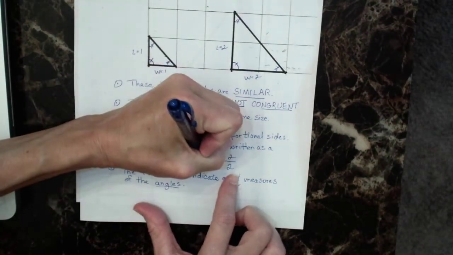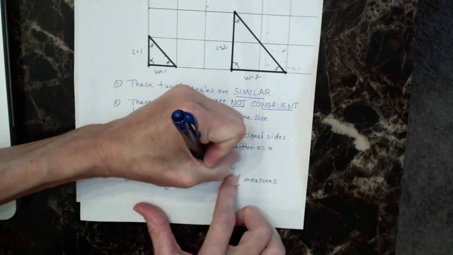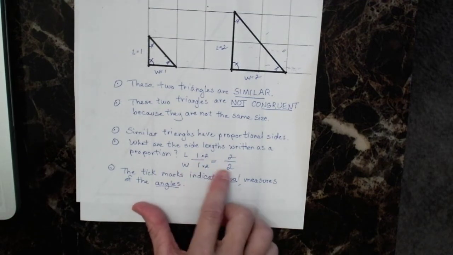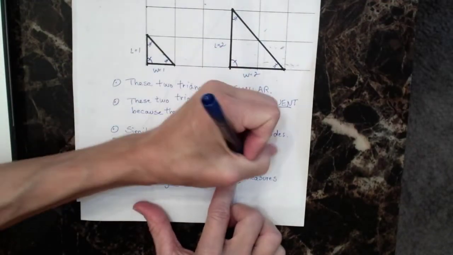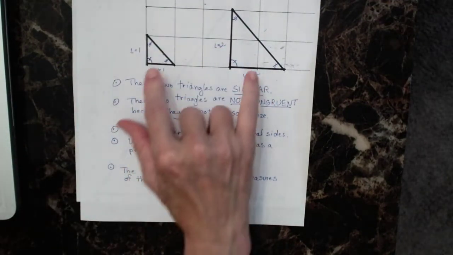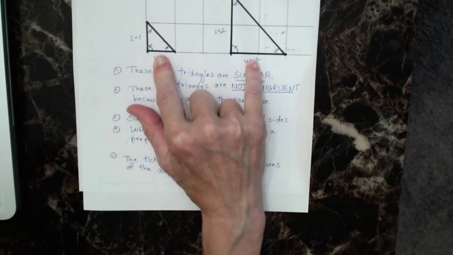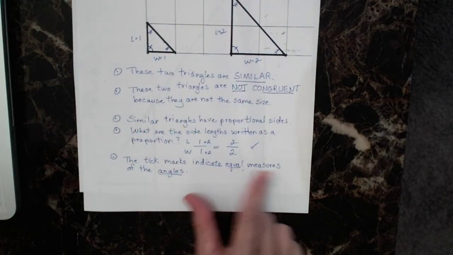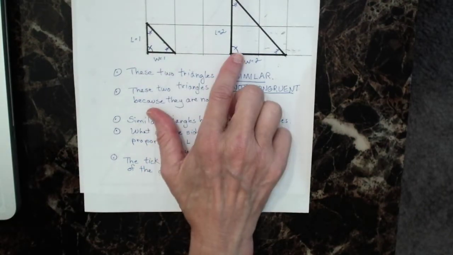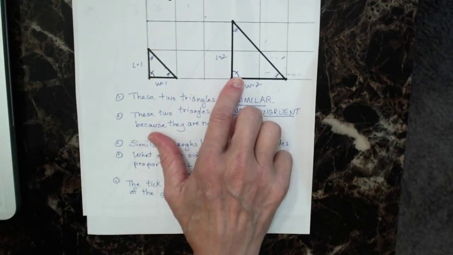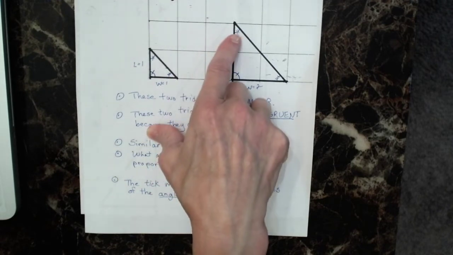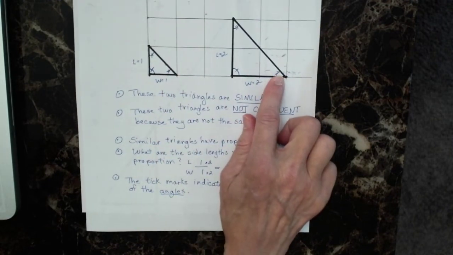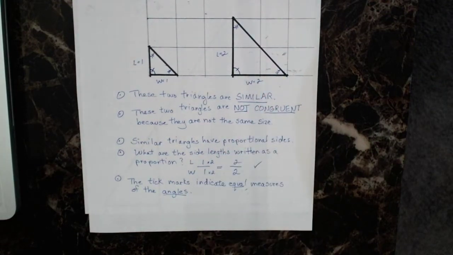But you can also prove it by using scale factor. 1 times 2 does equal 2, and 1 times 2 does equal 2. So this is a proportion, which again shows you that they are similar triangles. The tick marks indicate equal measures of the angles. So I also wanted you to know that in similar triangles, the angles are always congruent to their corresponding angle.